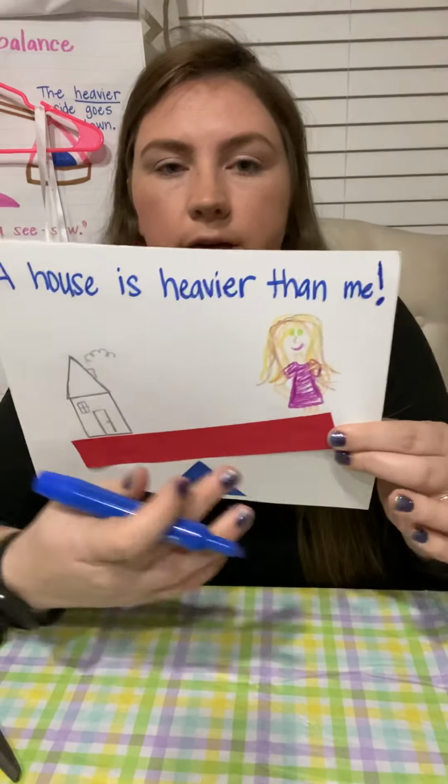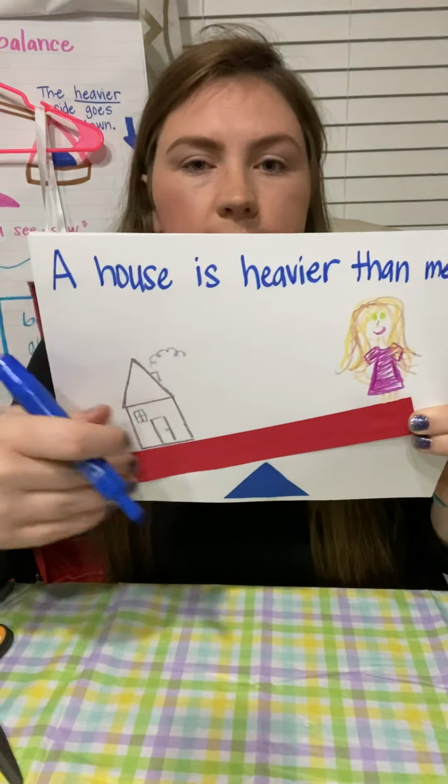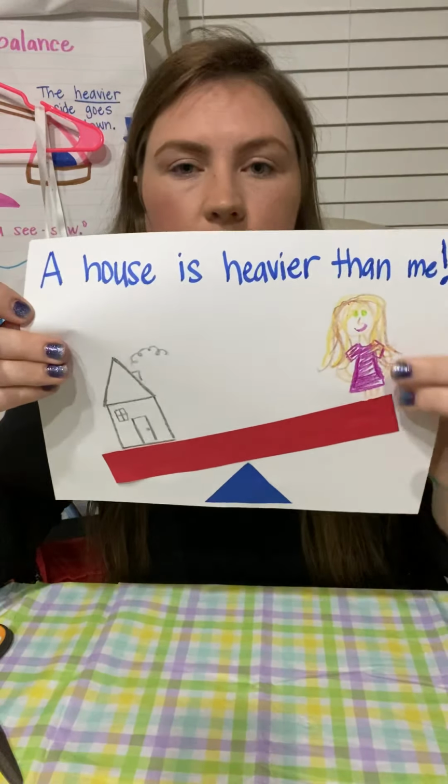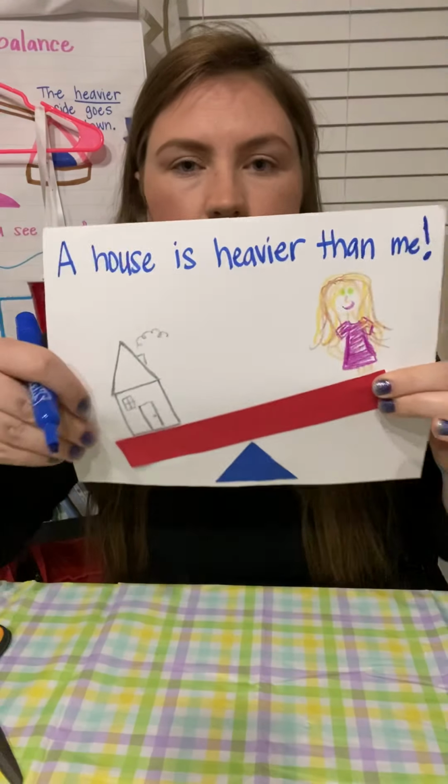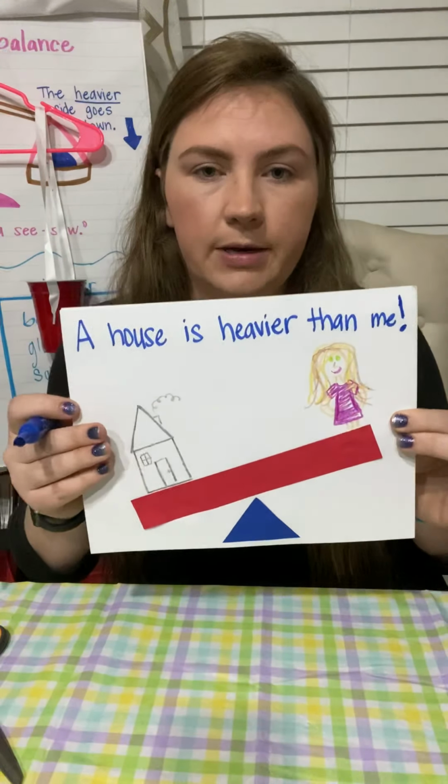So if you want to compare it to yourself, find something that's heavier or lighter than you, and you can put them on your balance. And this is it. That's all that your assignment is for today.